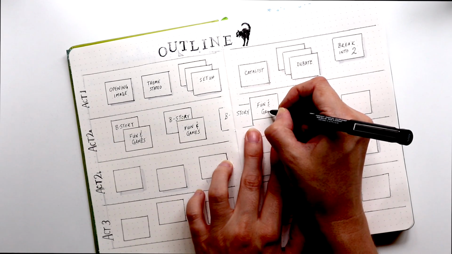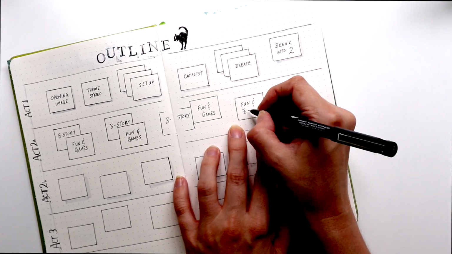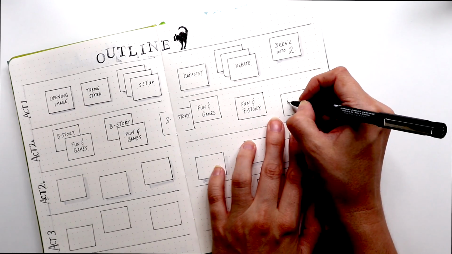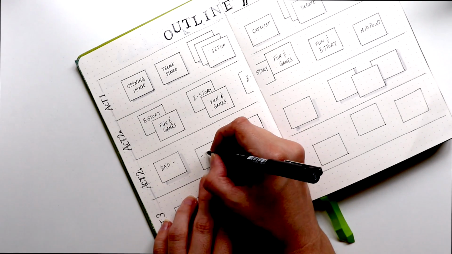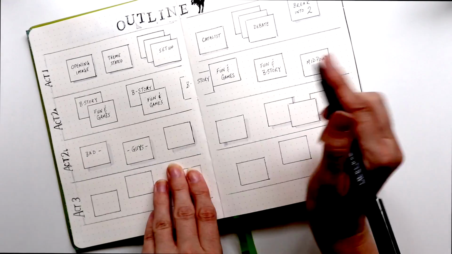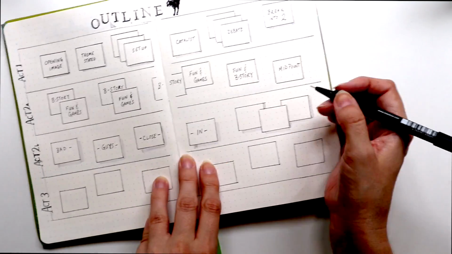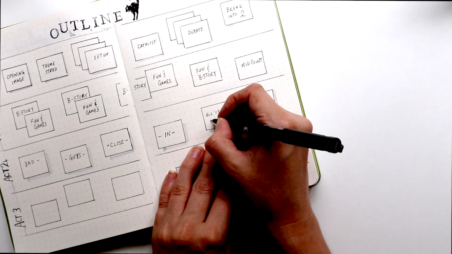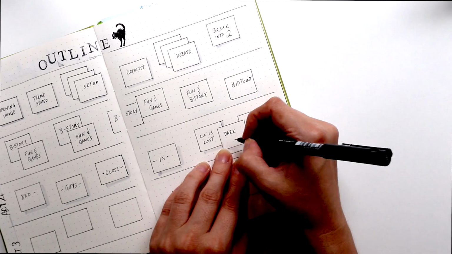In my Act 3 spread, I actually used the broken down version of the finale and actually write out all the individual sections in the cards that I have laid out. So gathering of troops and executing of the new plan and the highs and lows that will take us to that beat 15 of final image.